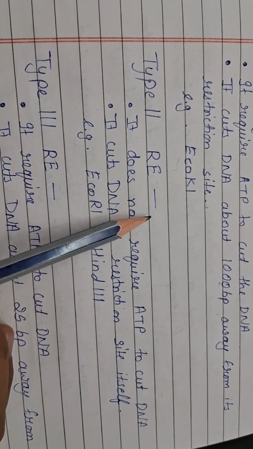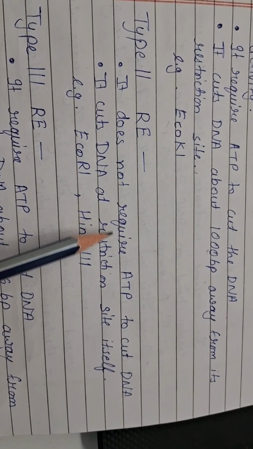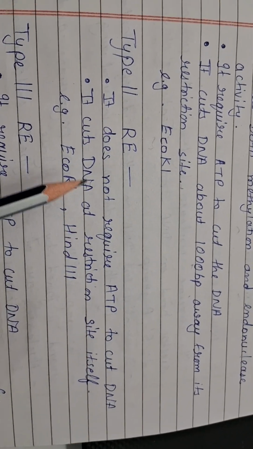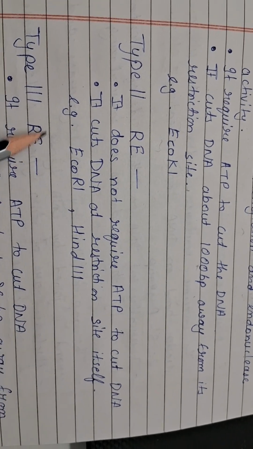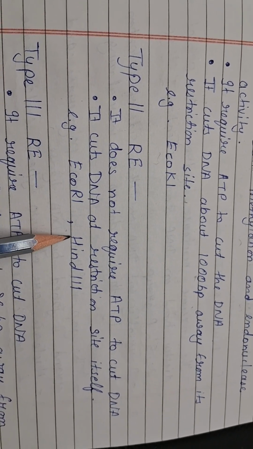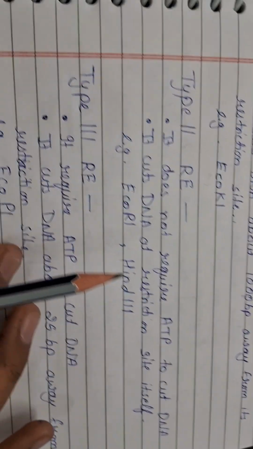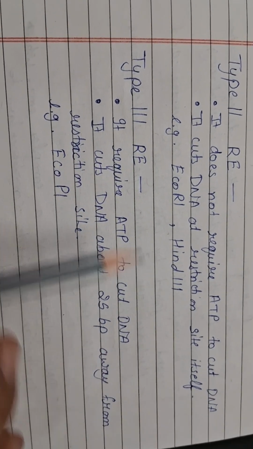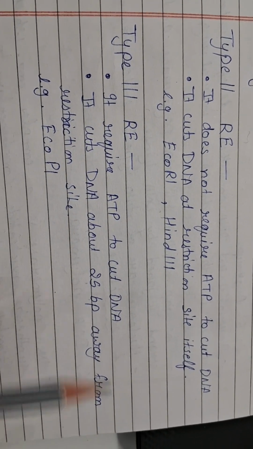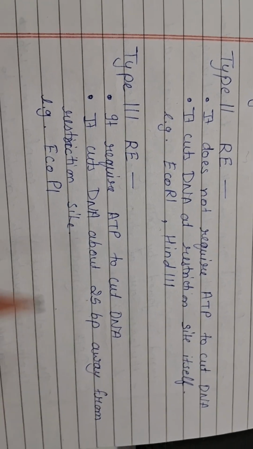Then the type 2 restriction endonucleases. It does not require ATP to cut DNA. It cuts DNA at the restriction site itself. Examples are EcoRI and HindIII. Type 3 restriction endonucleases require ATP to cut DNA. They cut DNA about 25 base pairs away from the restriction site. An example is EcoPI.